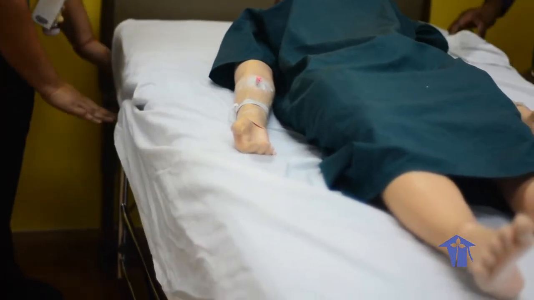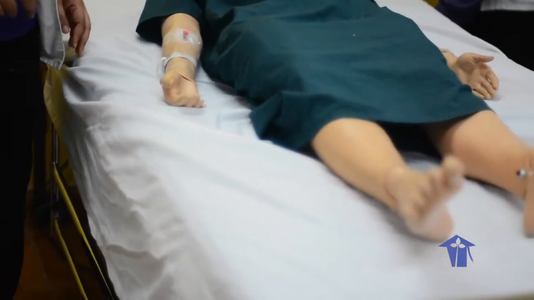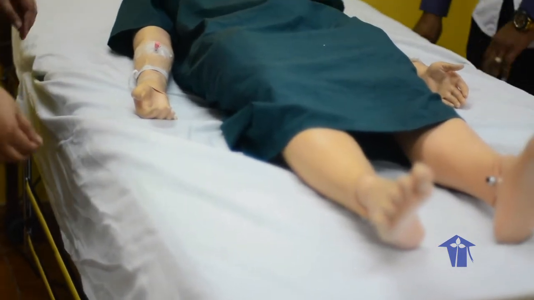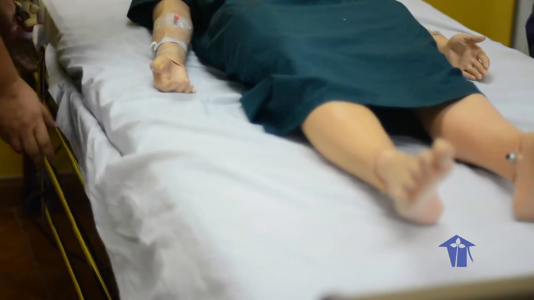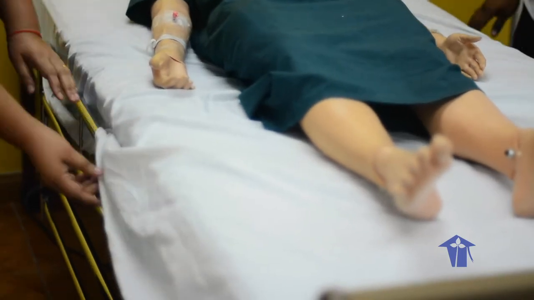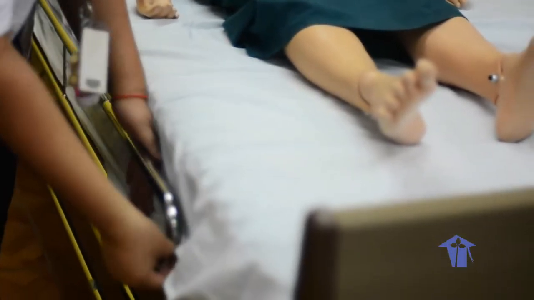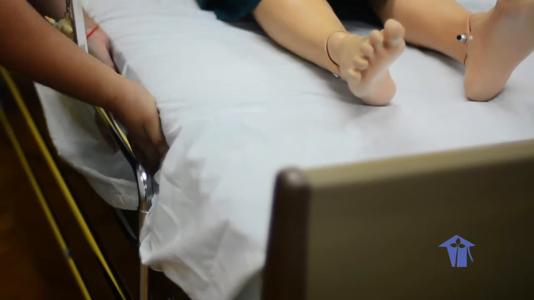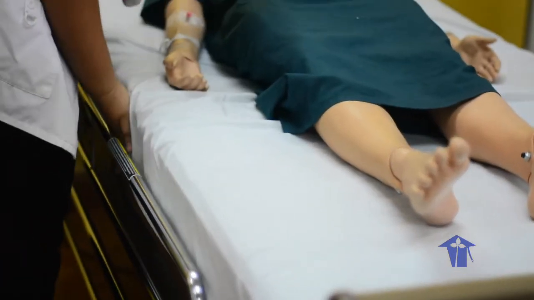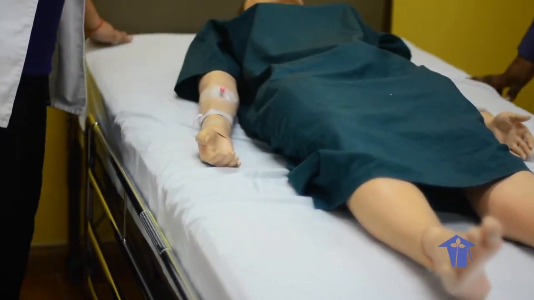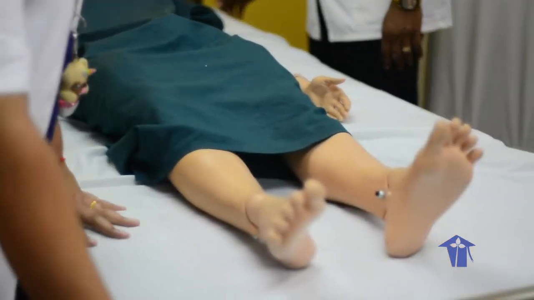Tuck it in. Don't forget your body mechanics. So we work together, okay? And then you tuck all the rest in. Obviously, because of this side rail, you'll get a little bit of difficulty. Good. Now we'll put our top sheet on.